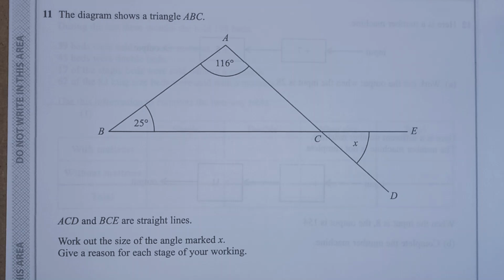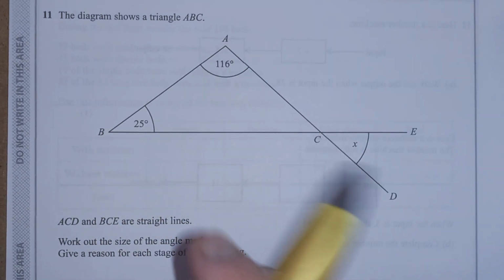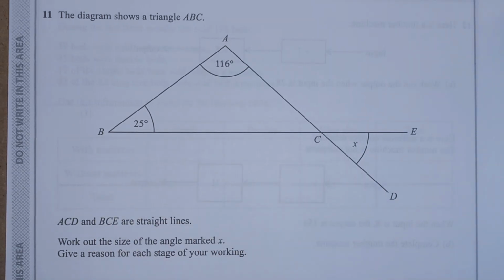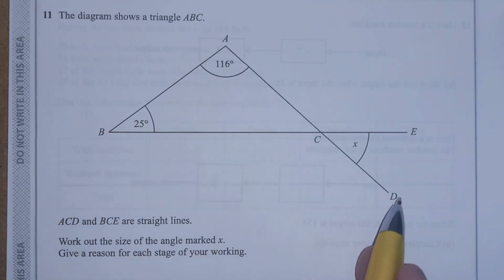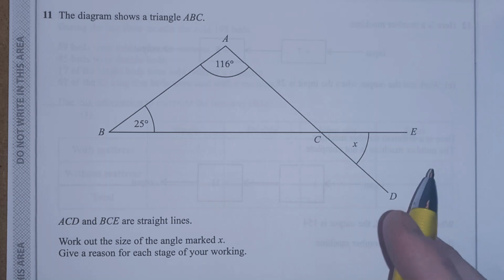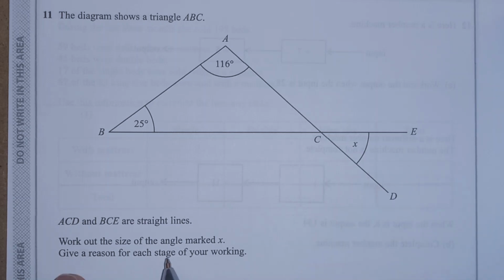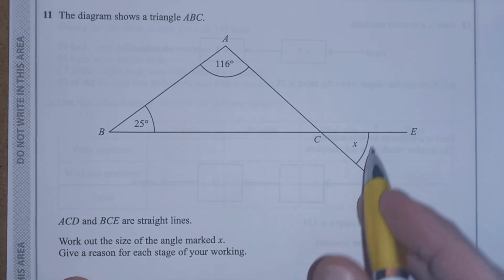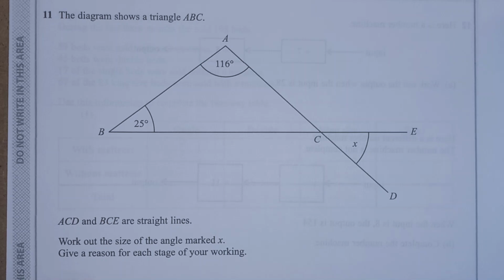Question 11. The diagram shows a triangle ABC. So that's this one up here. And we're told ACD, this line, and BCE, this line, are straight lines. Okay, might seem obvious. Work out the size of the angle marked X. Give a reason for each stage of your working. And we've got 3 marks here.